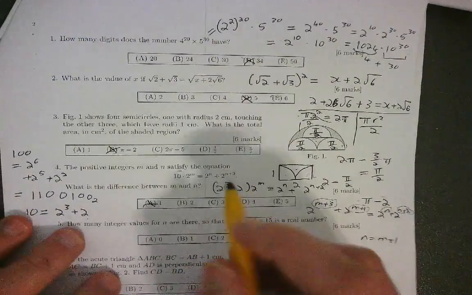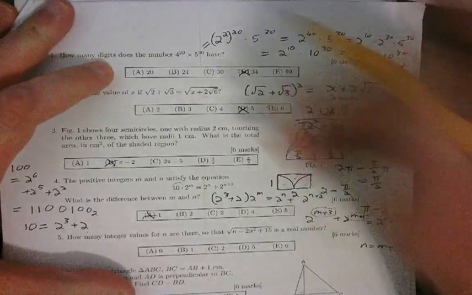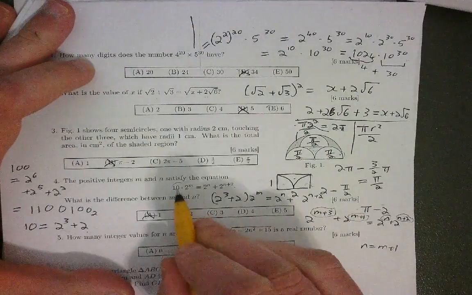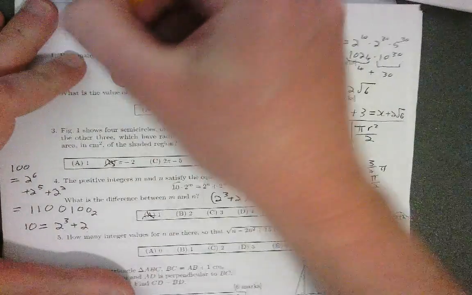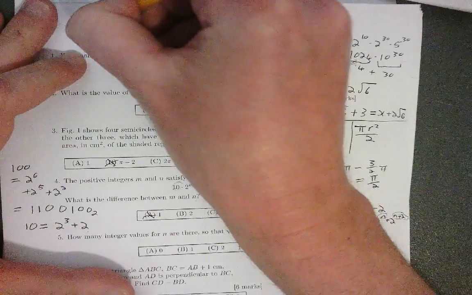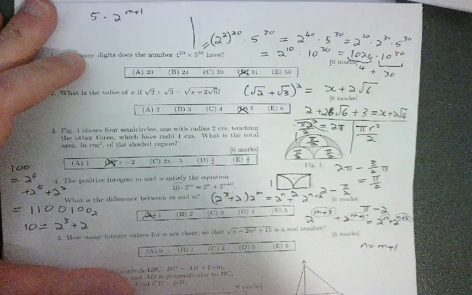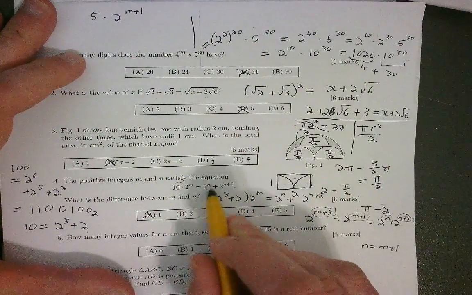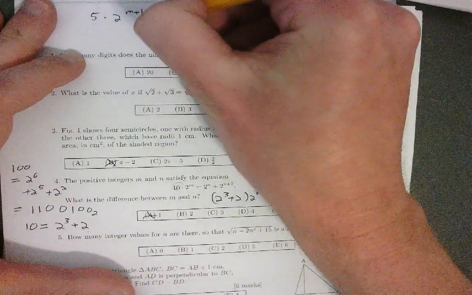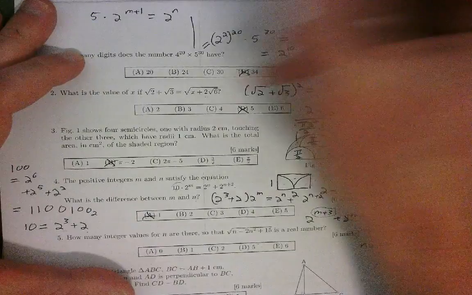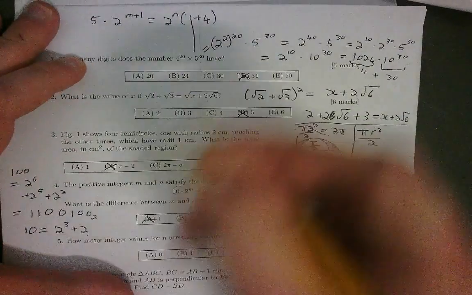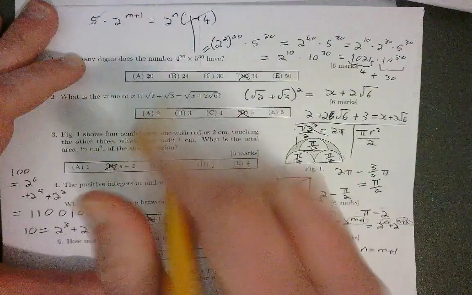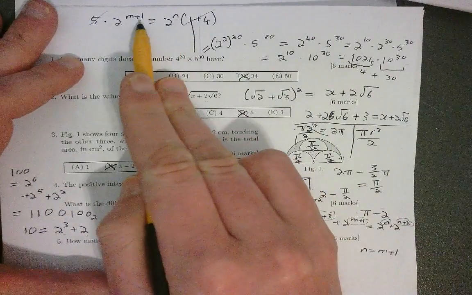Looking at this question the second time, there is another way to solve it. I can take out the factor of 2 from this, and we get 5 times 2 to the power of n plus 1. And here I can take out the factor of 2 to the power of n, and we get 2 to the power of n times 1 plus 4. This 5 cancels with that, and we get that 2 to the power of n is that.